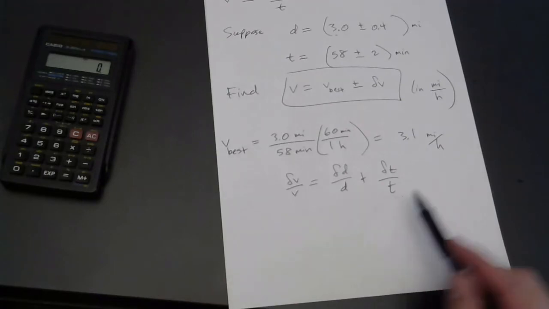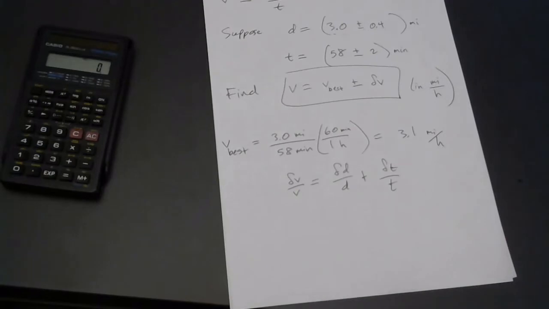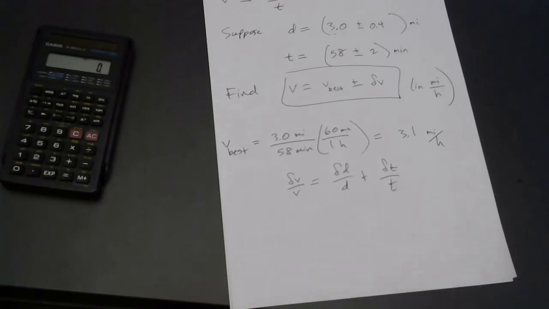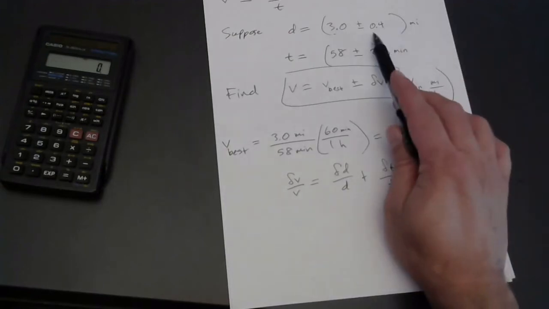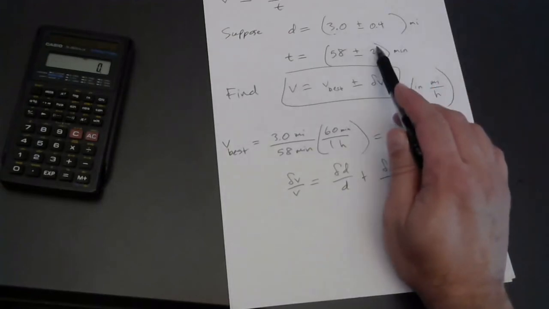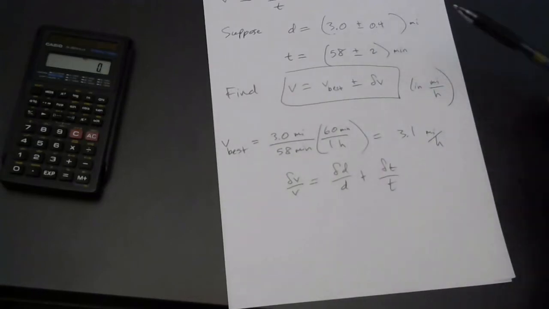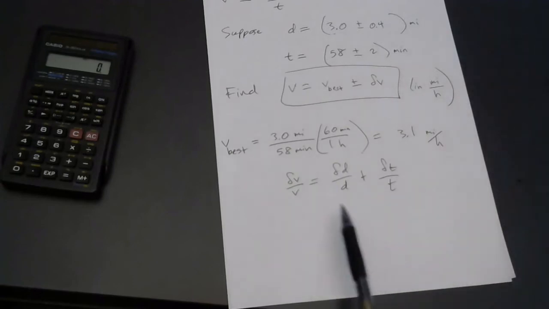You just add them up, and you would say that the overall speed, or your estimate for the speed, is uncertain by as much as 7%. You just add the relative uncertainties. As long as they're both percentages, you can add them. In this case, we don't know the percent uncertainties directly. What we're given, or what I gave you, was the absolute uncertainties. So the first thing we need to do is to convert these absolute uncertainties into relative uncertainties so that we can plug them into this expression.